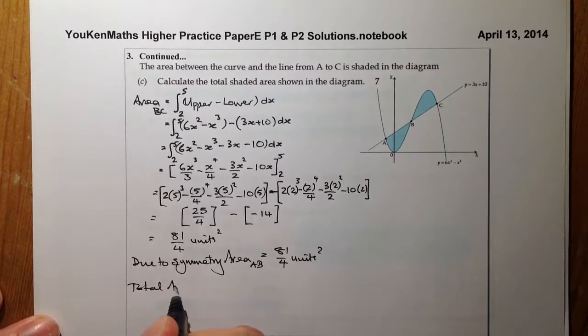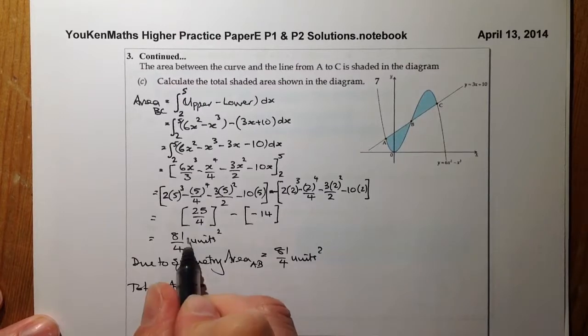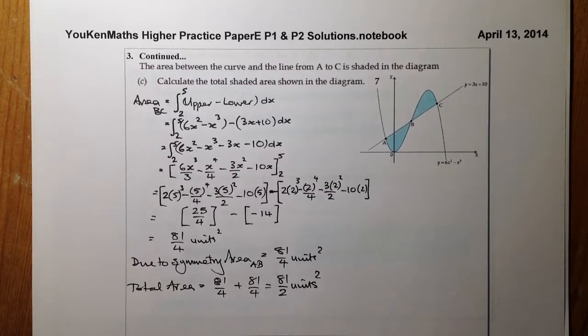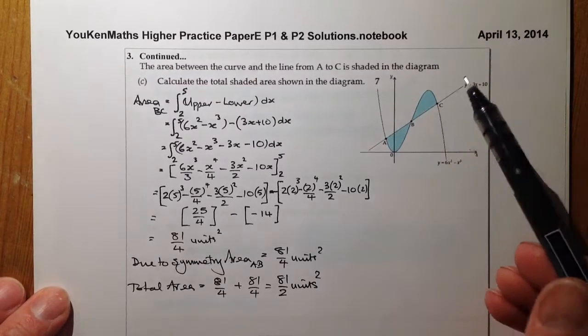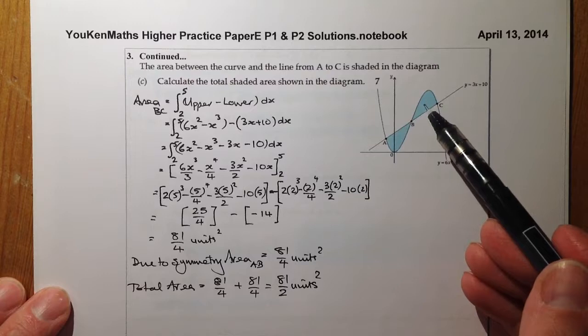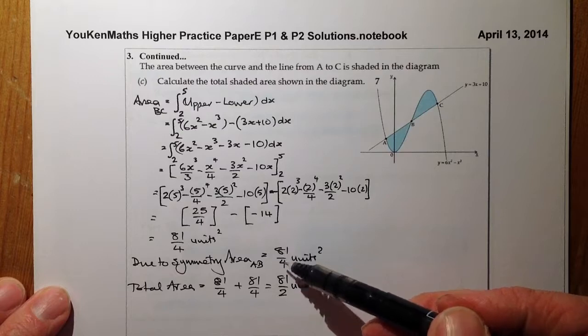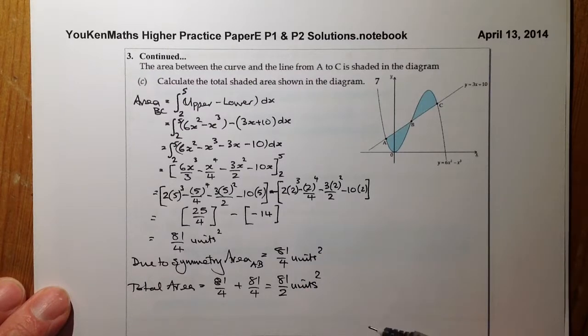And then from there, I'm just going to work out the total area. So total area is going to be equal to 81 over 4 plus 81 over 4, which is going to give me an answer of 81 over 2 units squared, and that would be the question complete. Now what you could do is work out the area of B to C and then work out the area of A to B, and you will get the same value, which will be 81 over 4.